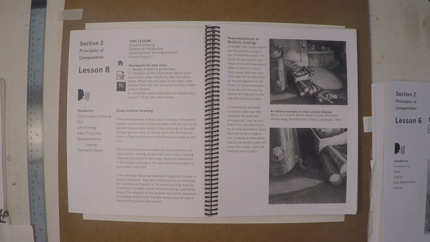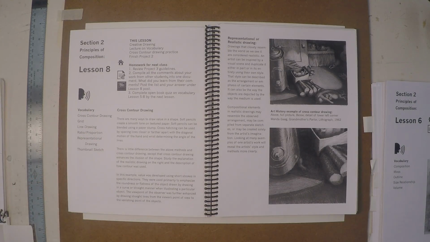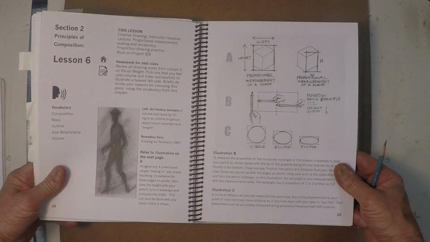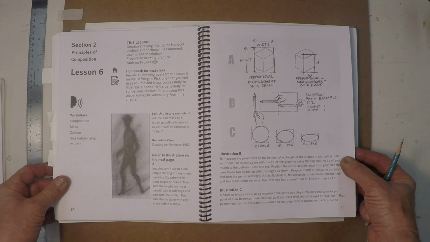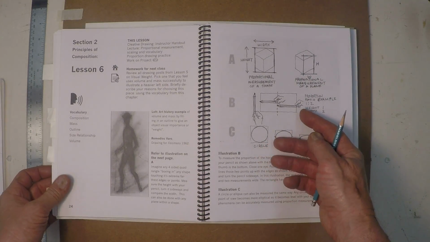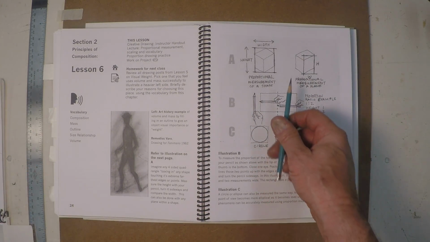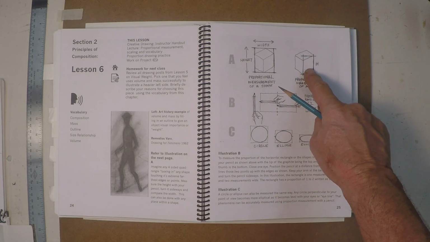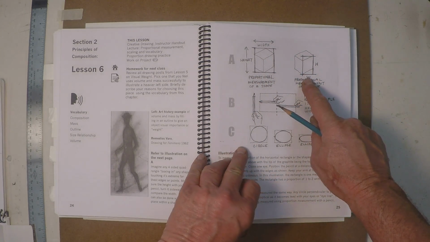So we're still dealing with the principles of composition, and what we have here on vocabulary, we have a couple words that we're already familiar with, and we'll start out with the ratio and proportion drawing. So what I'm going to do is just put another book on here, and you remember from lesson 6 we talked about ratio and proportion, which measures the height to the width of an object or also any plane within the object.